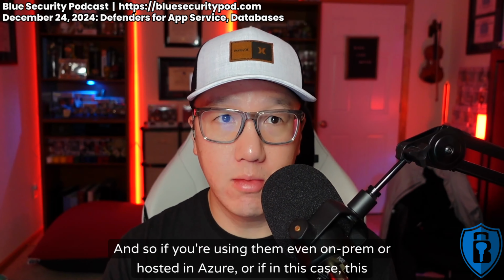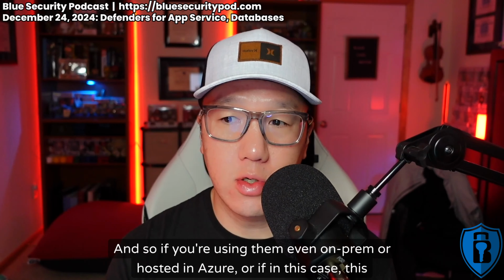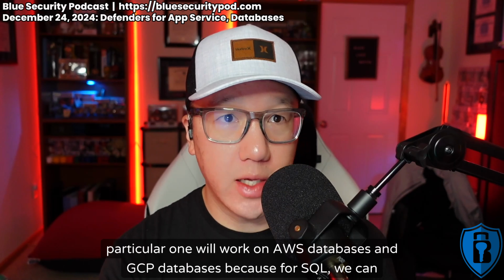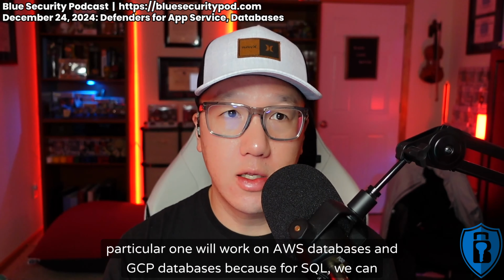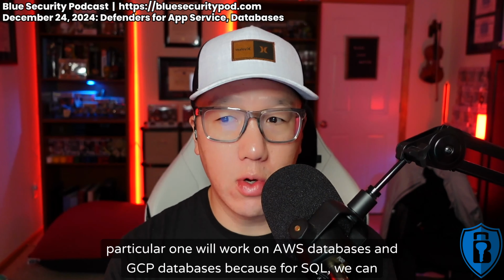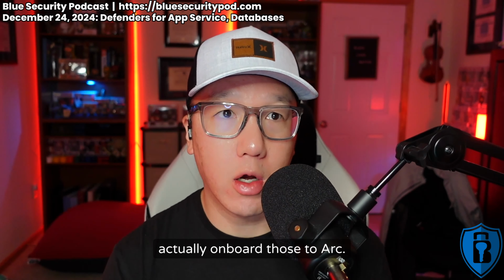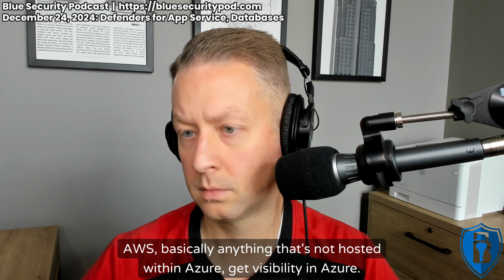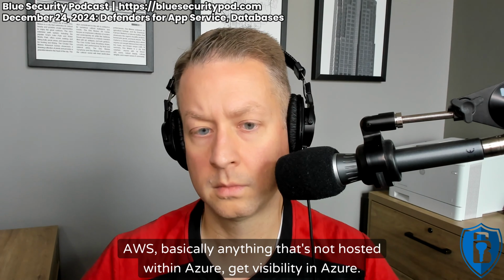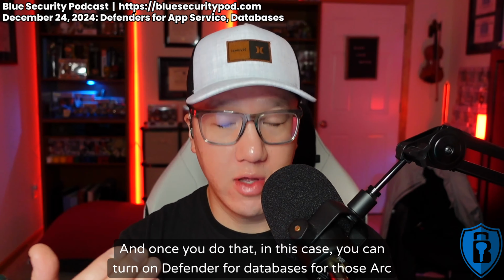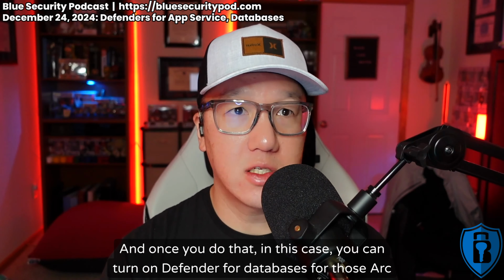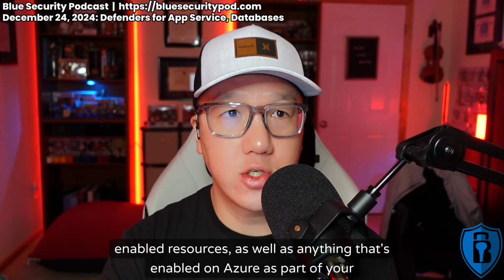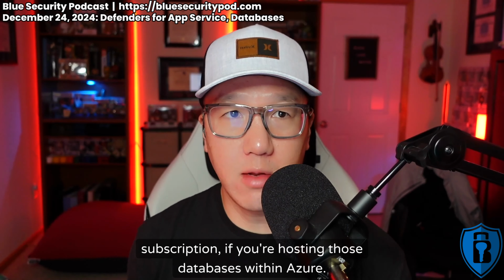And so if you're using them even on-prem or hosted in Azure, or if in this case, this particular one will work on AWS databases and GCP databases, because for SQL, we can actually onboard those to Arc. So Azure Arc is a way to onboard on-premise, AWS, basically anything that's not hosted within Azure, to get visibility in Azure. And once you do that, in this case, you can turn on Defender for Databases for those Arc-enabled resources, as well as anything that's enabled on Azure as part of your subscription if you're hosting those databases within Azure.